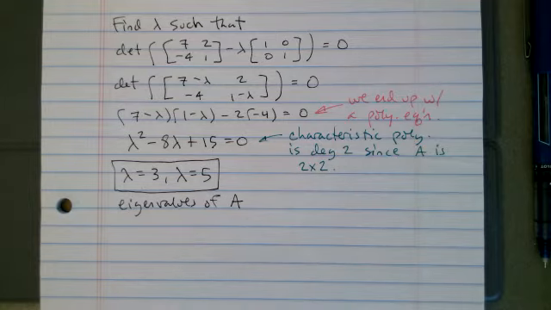Once we have the eigenvalues of a matrix, we can use the eigenvalues to find the corresponding eigenvectors, which, as we know, will form a basis for the eigenspace. So the next thing I might ask you to do is to find a basis for the eigenspace corresponding to each eigenvalue.